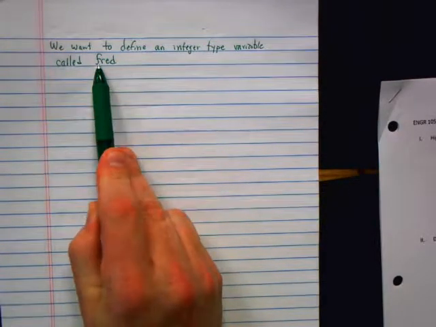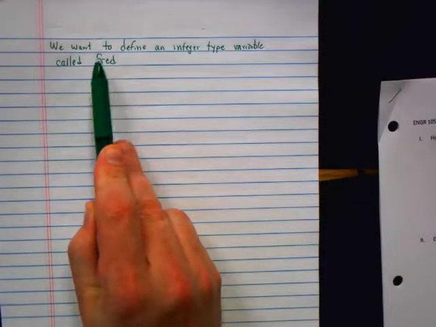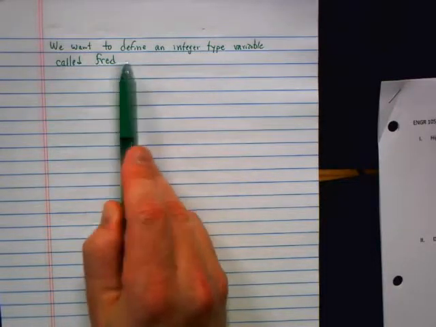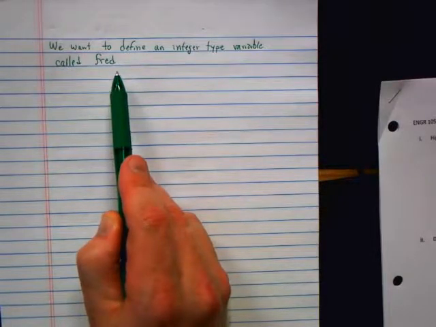Okay. The rules on variable names. The first letter has to be a letter. The first character has to be a letter. After that, you can have numbers. And you can also have some special characters. Don't ask me, Robert, off the top of my head which ones, though.